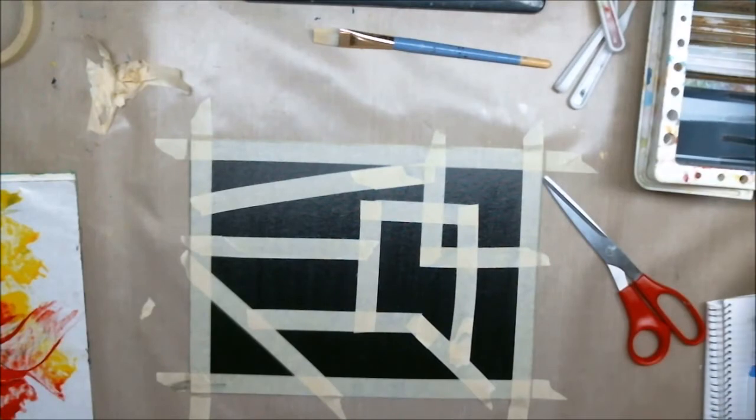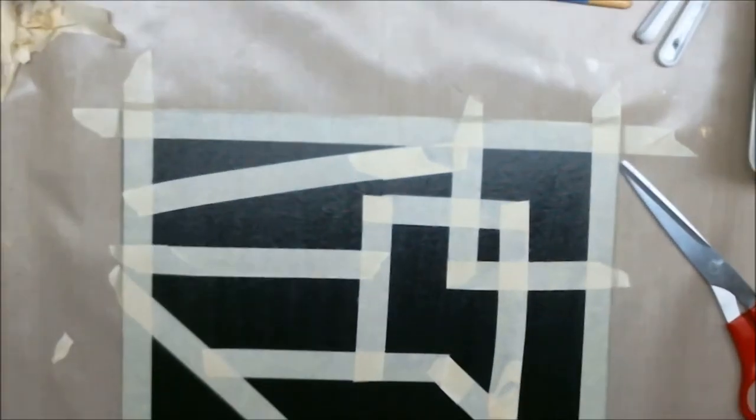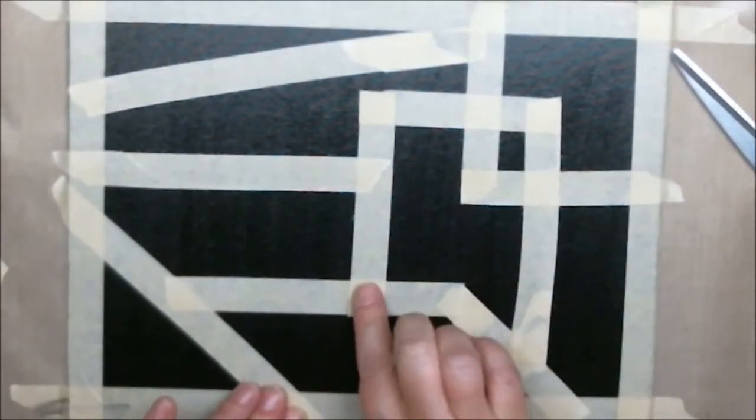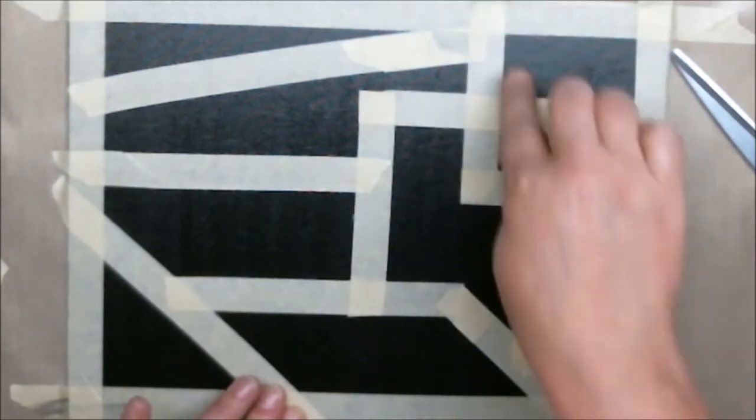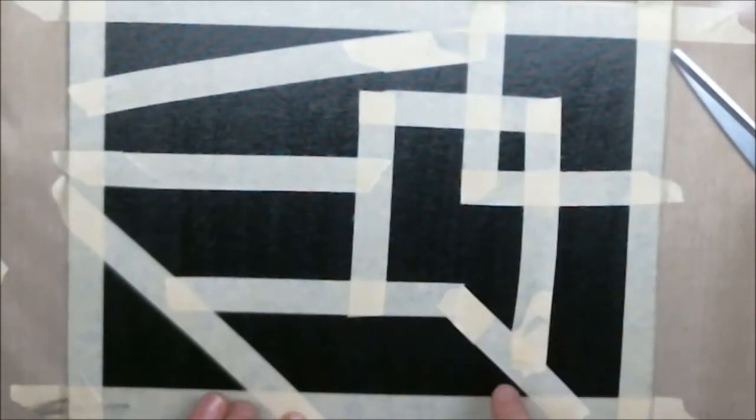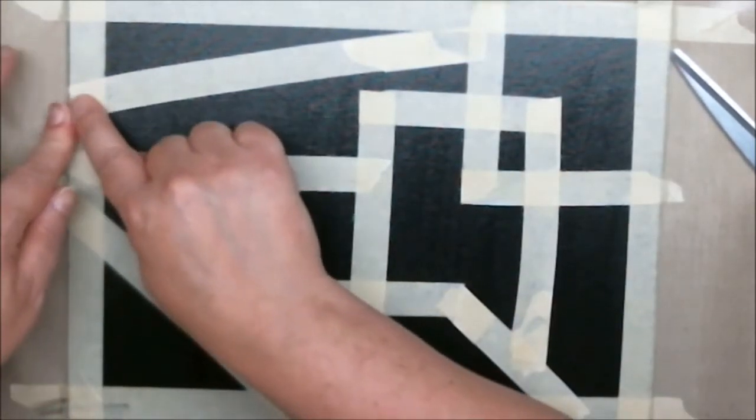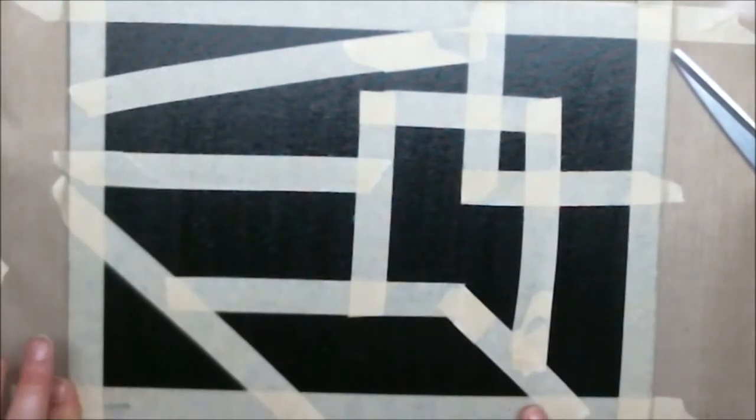Okay, let's zoom in here. There we go. So here's our surface. You can see that I had to cut some and add some tape to make sharp lines. That's all good. Just make sure that it's down nice.